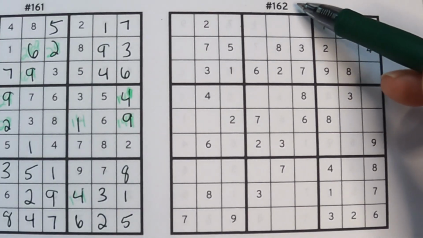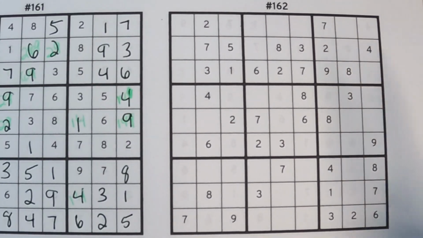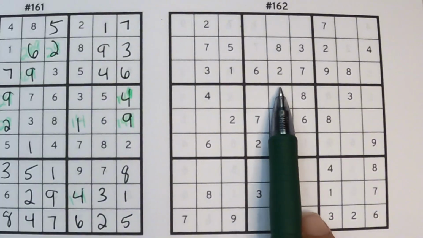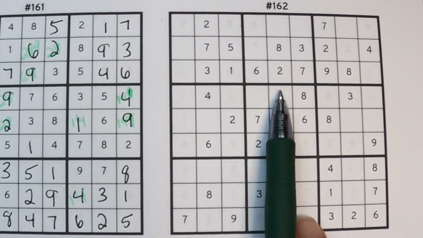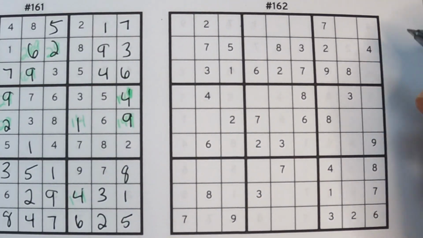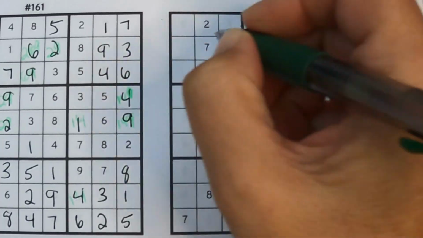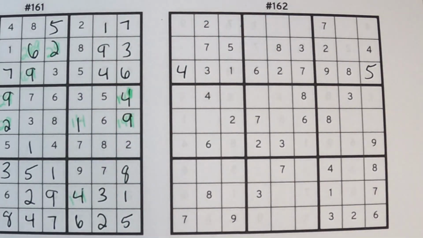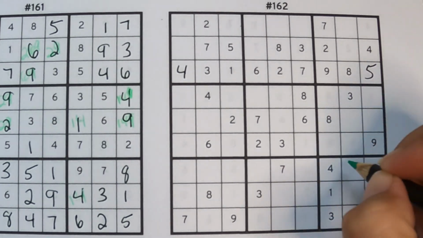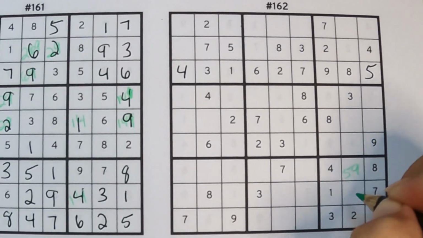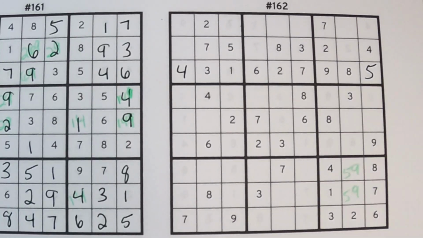Looks like today we're doing puzzle number 162. If we start with this row, we're missing 4 and 5. We've got a 4 here, so 5, 4. If we look at this box, we're missing 5 and 9, and I don't see any help. So 5, 9, 5, 9.